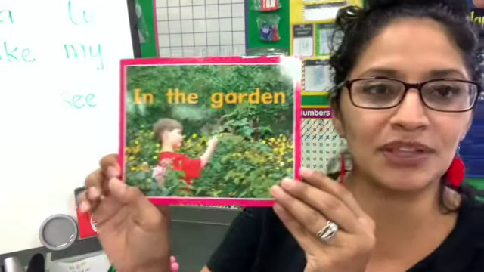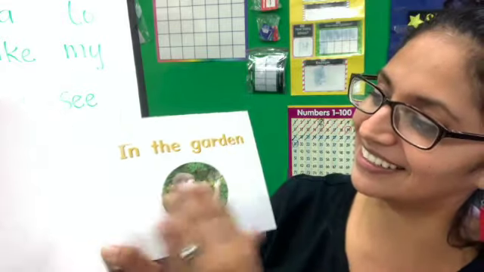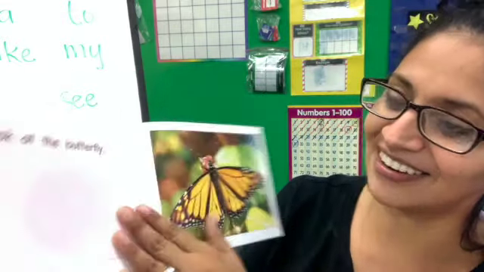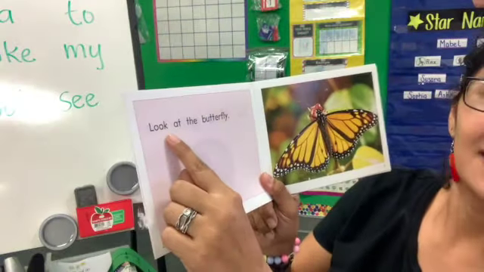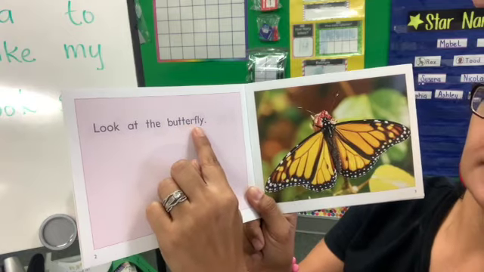So here we have the book that we were talking about yesterday, In the Garden. In the garden. Look at the butterfly.